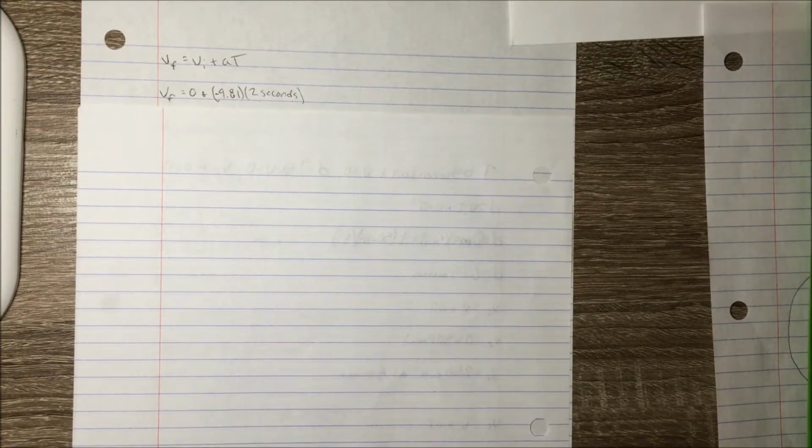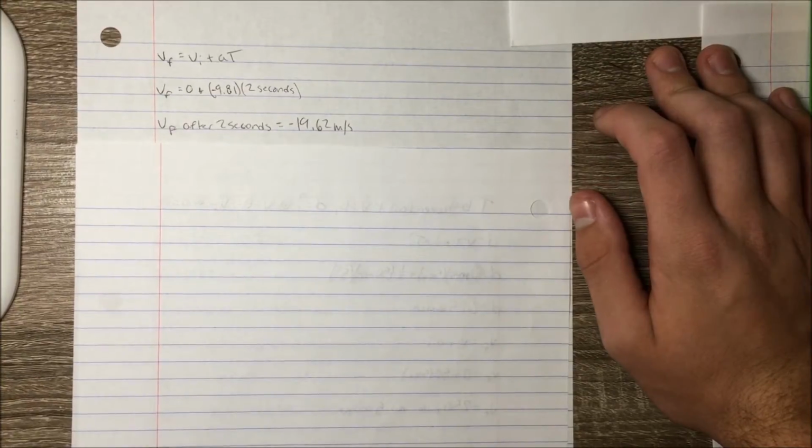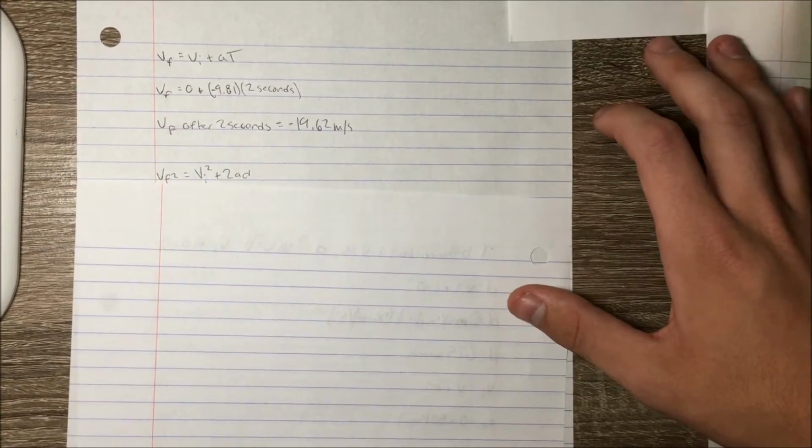So to answer the first part, we want to find the final velocity of the rocket at the point where the thrusters turn on. So we know that they turn on after 2 seconds. So we're going to find the final velocity using the VF equals VI plus AT formula. So if we set it equal to VF, we're going to have 0 plus negative 9.81 times 2 seconds. And our final velocity is going to be negative 19.62 meters per second. Now that is the final velocity at the point in which the rocket thrusters turn on.